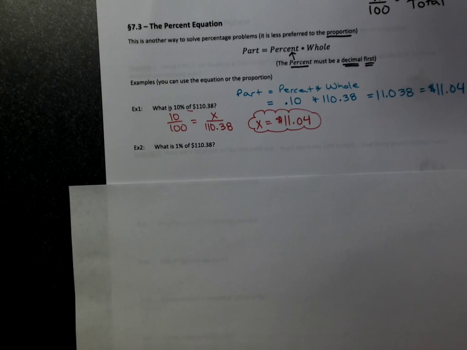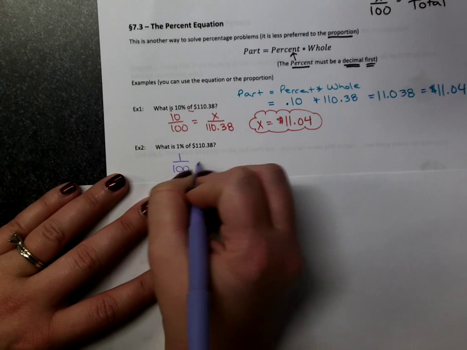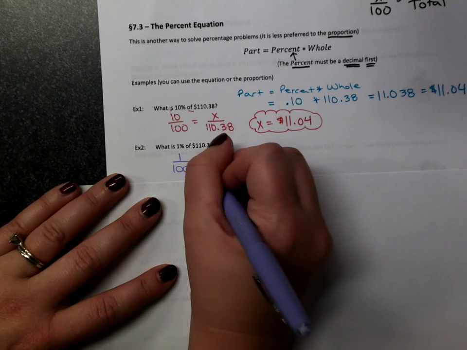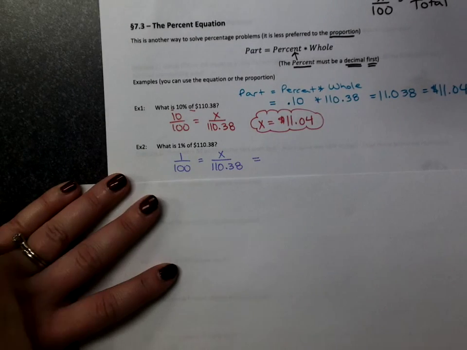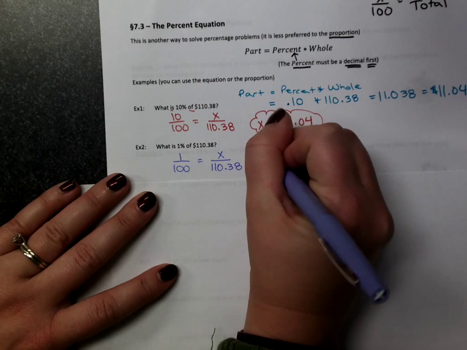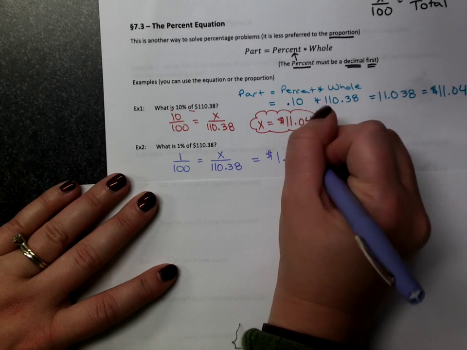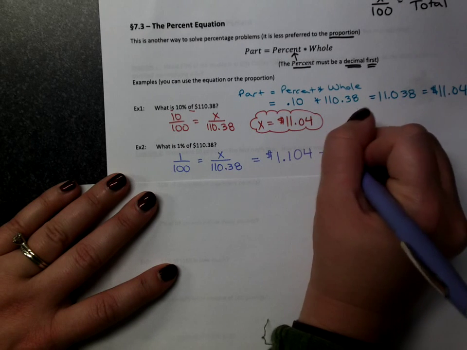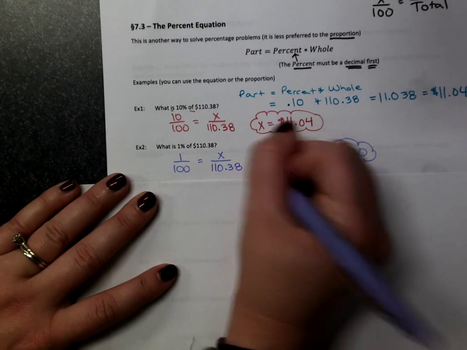So it says, what is 1% of that same amount, $110.38? So I would do 1 out of 100 equals x out of 110.38. So that would give me 1 times that value, which is that value, divided by 100. This gives me about $1.10 if we were to solve for x.